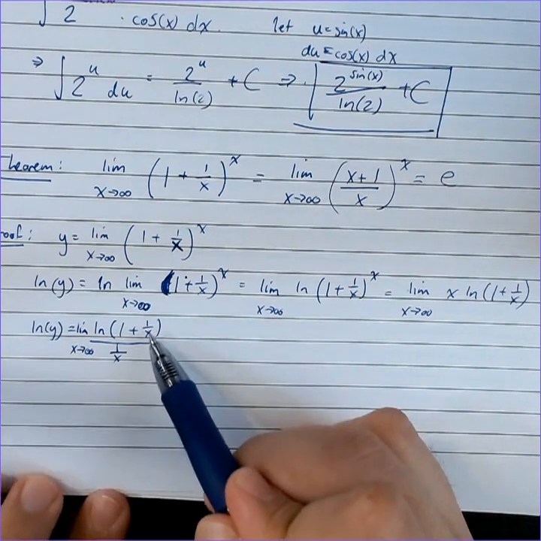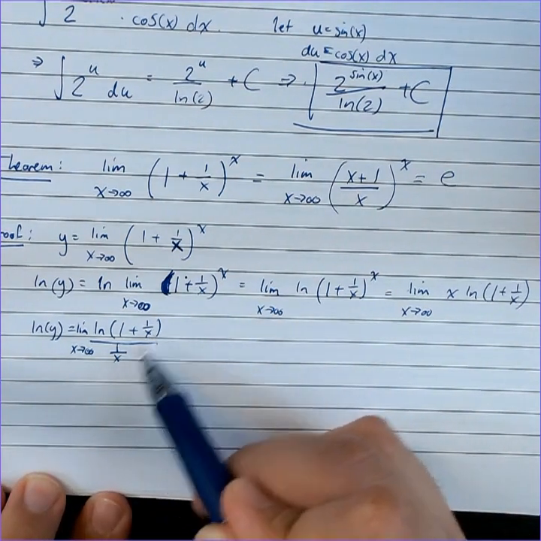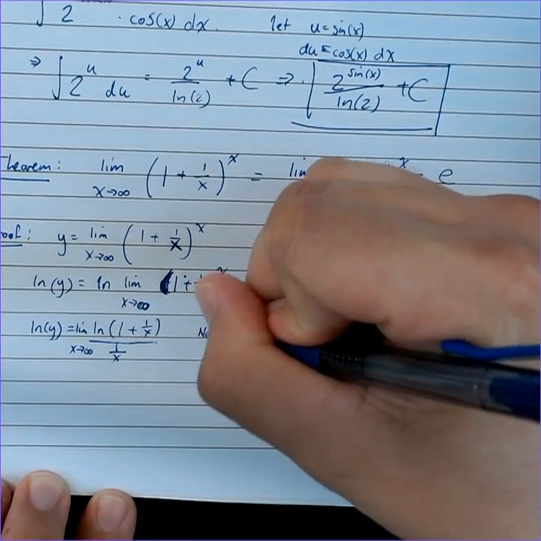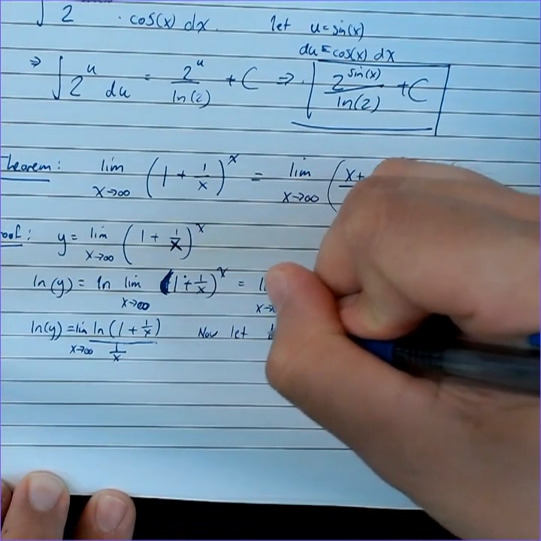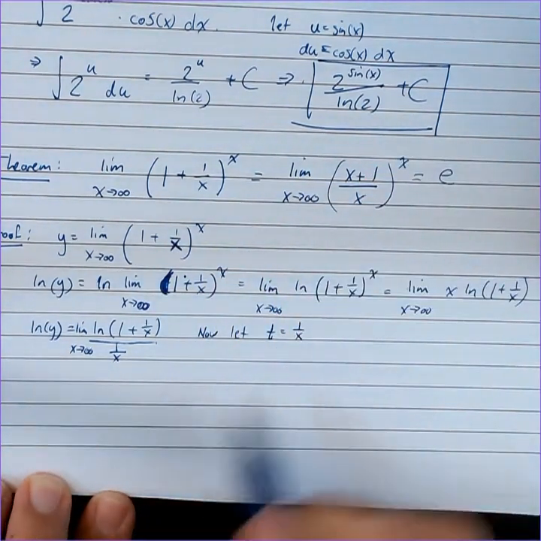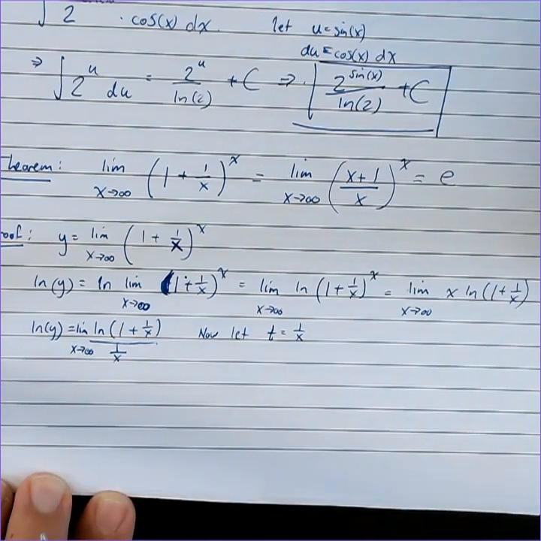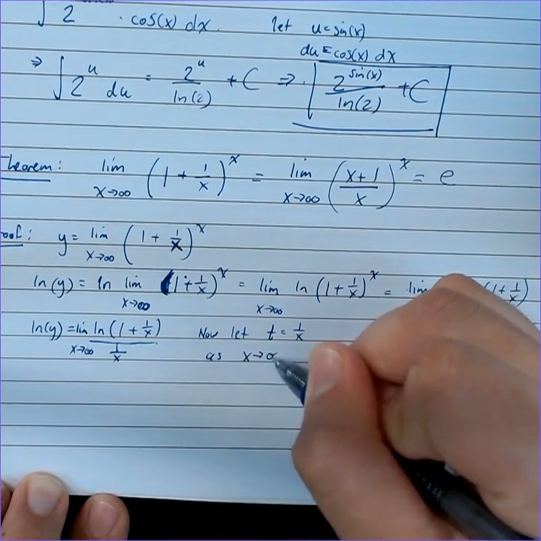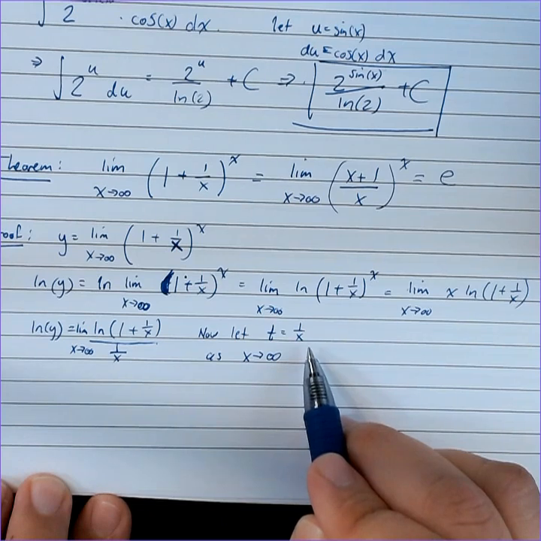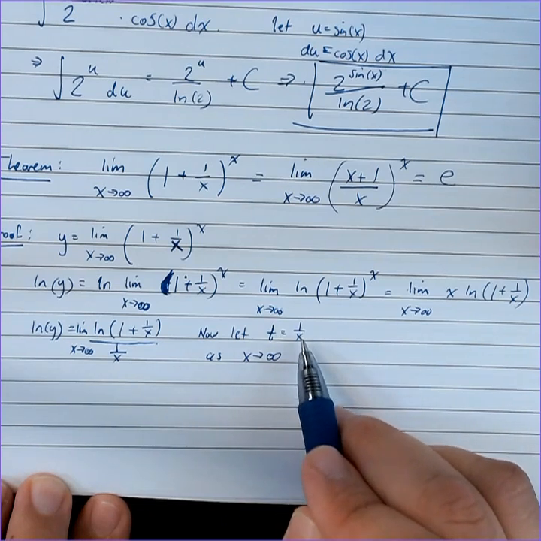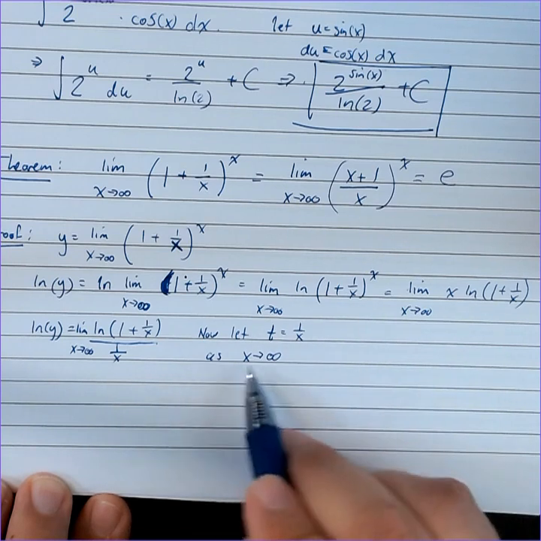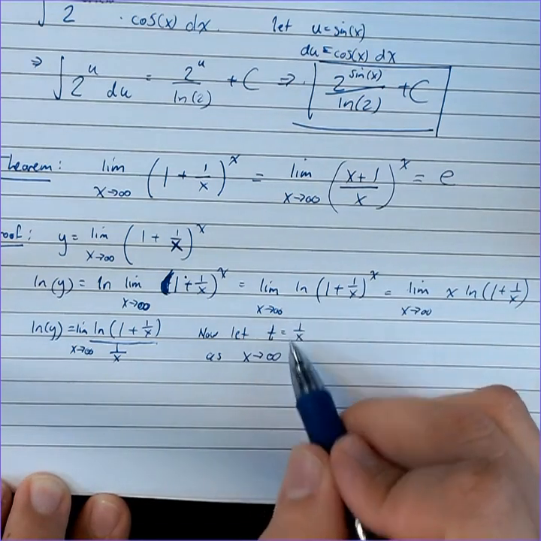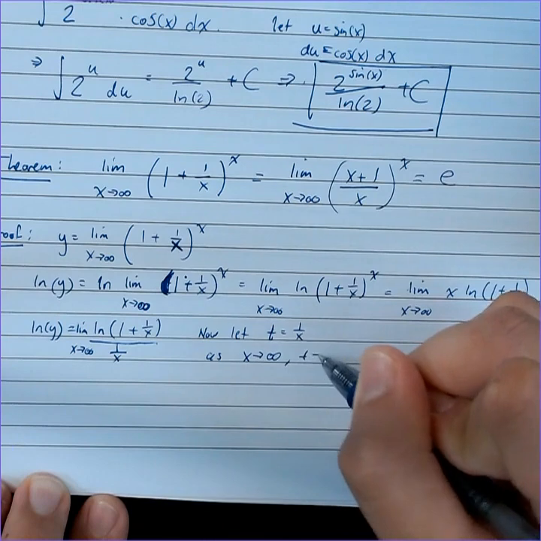Now, notice I have 1 over x and 1 over x. Those are the same, so I'm going to use a substitution here. Let t equal 1 over x. Why t? I just need a different letter. Well, as x approaches infinity, what happens to 1 over x? As x becomes infinitely large, 1 over x becomes smaller and smaller. So as x approaches infinity, 1 over x approaches 0. But t is equal to 1 over x, so that means t approaches 0.